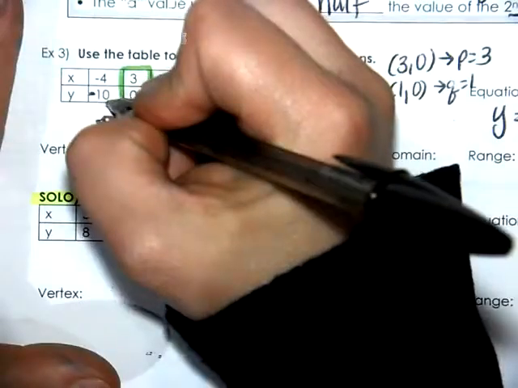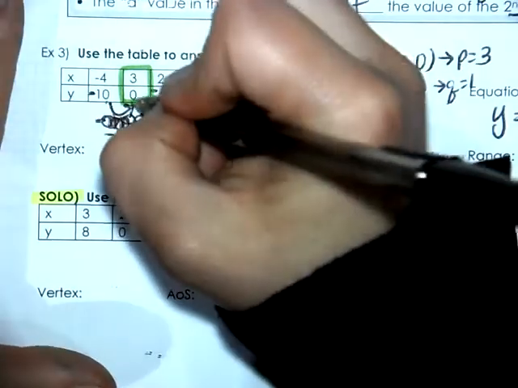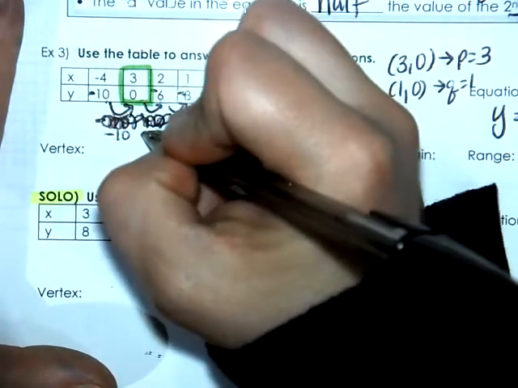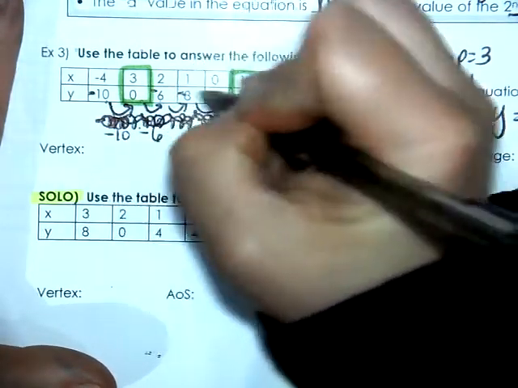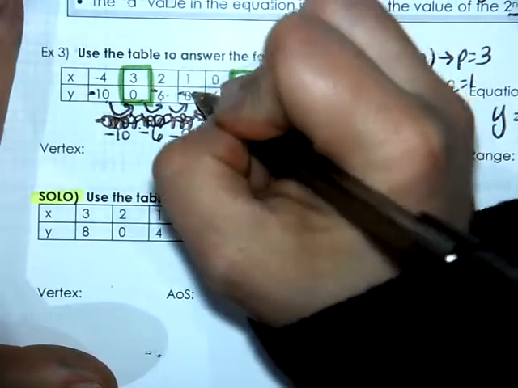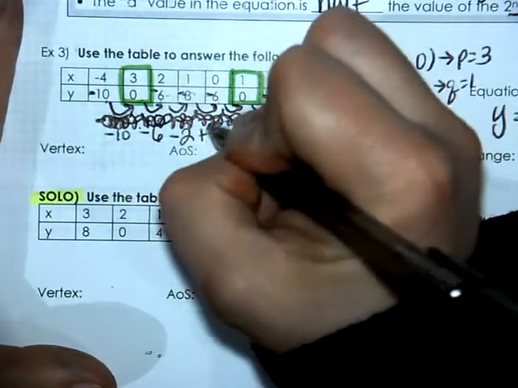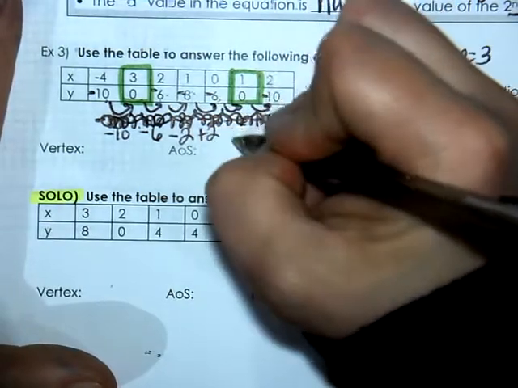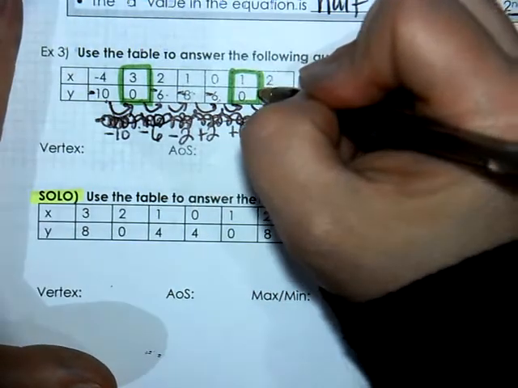Let's try that again. To go from negative 10 to 0, I am going to add 10. From 0 to negative 6, I am going to subtract 6. From negative 6 to negative 8, I'm going to subtract 2. From negative 8 to negative 6, I'm going to add 2. From negative 6 to 0, I'm going to add 6.